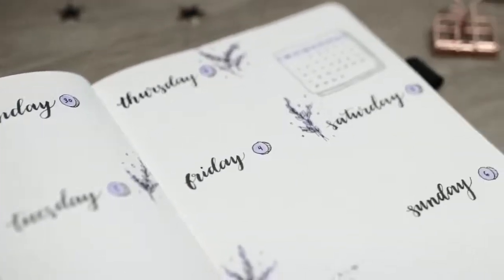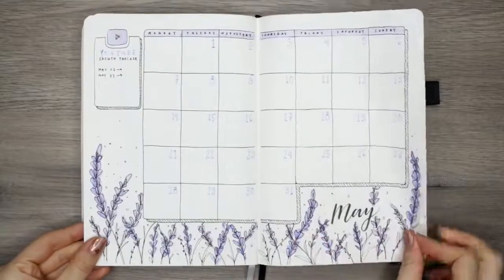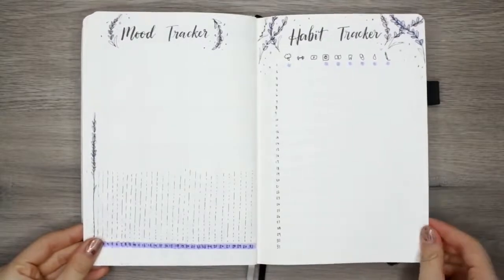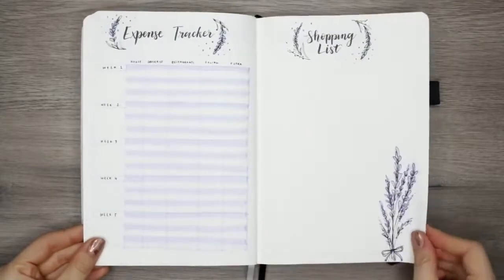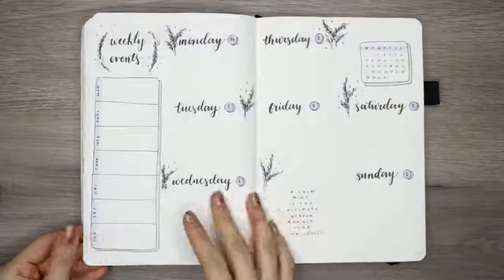But anyways, bringing things back, here is the final flip through of my May 2018 bullet journal setup. I actually really like the way that this one turned out, and I know I say that a lot, but this one especially, I like how minimal it looks and how calming it is. So let me know what you guys think in the comments below, and if you have any other suggestions for next month's theme.